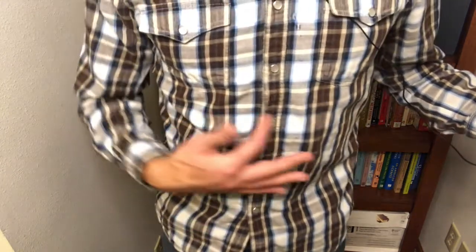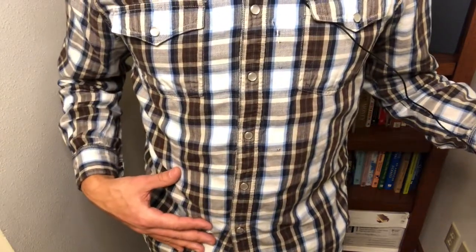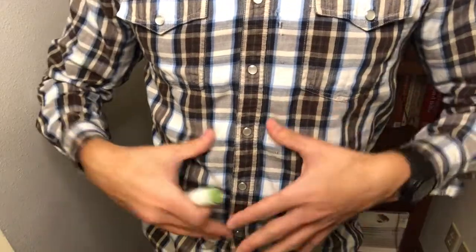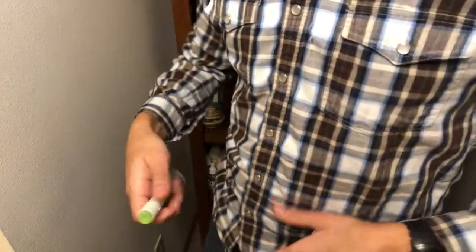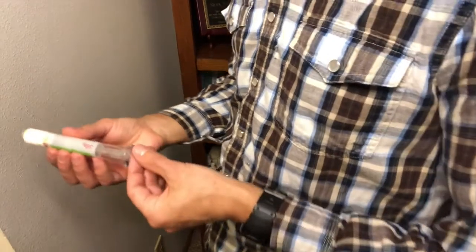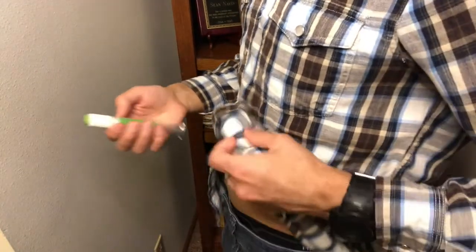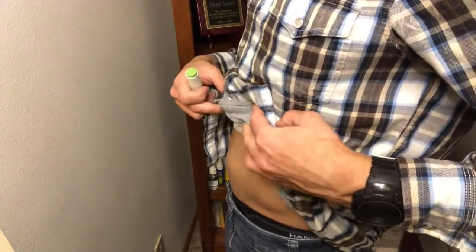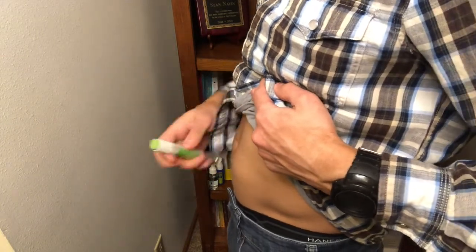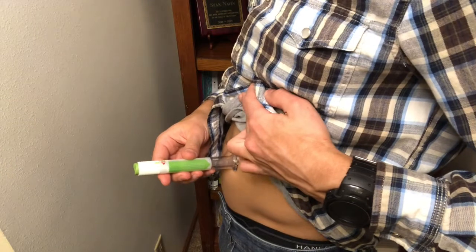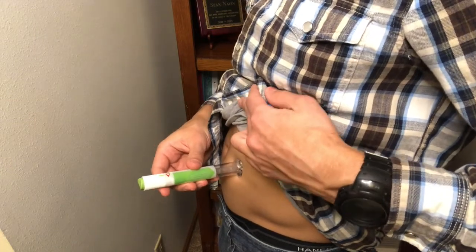But again, the most common is the abdomen, so that's what we're going to do today. Okay, so now that we've chosen the abdominal region to do the injection, now that you've taken the cap off, you can just lift up a small part of your shirt, and you just want to place it, again, here's my belly button. You're going to place it just next to it in this region.